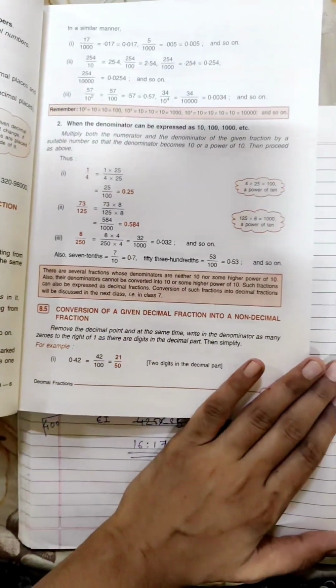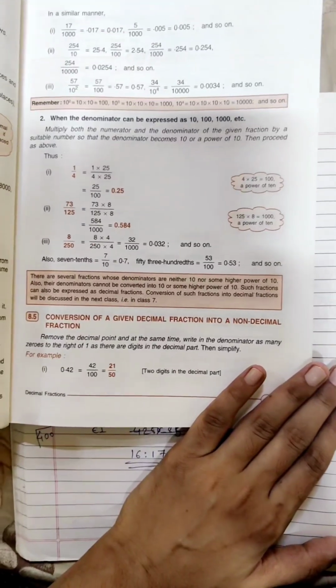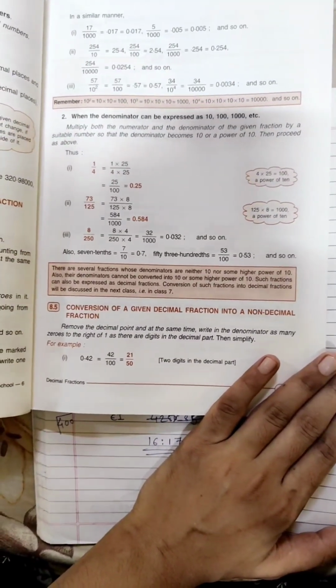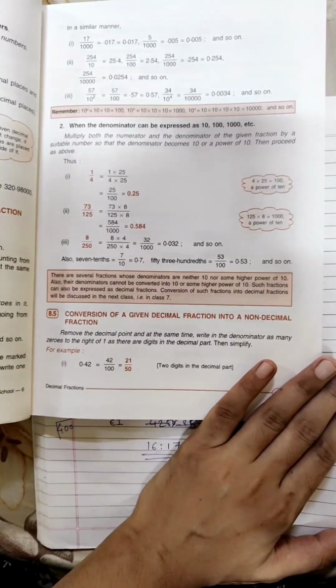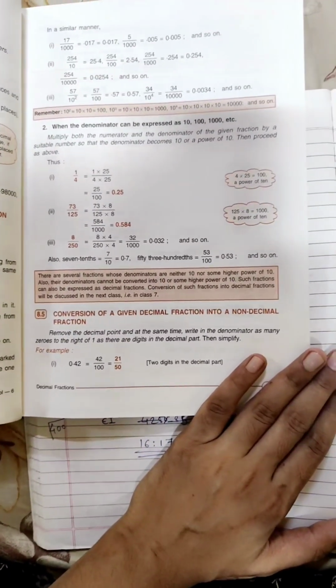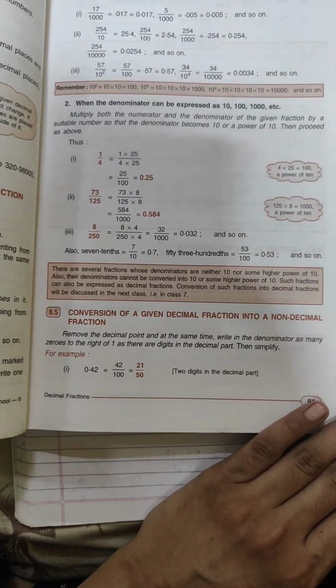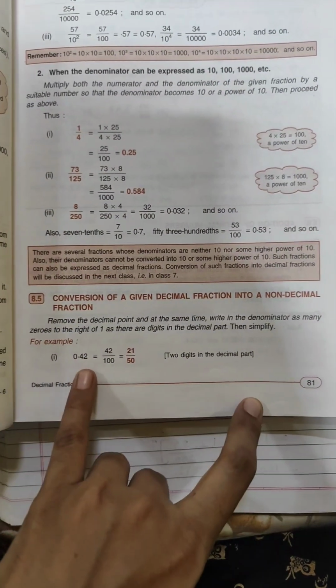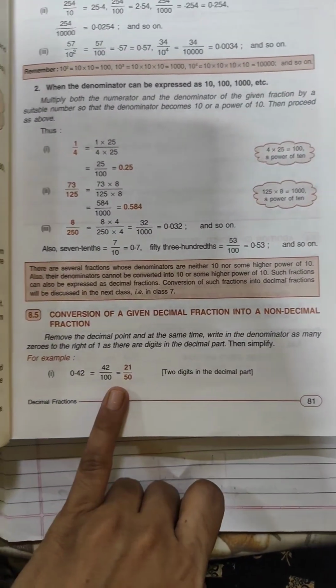Conversion of a given decimal fraction into a non-decimal fraction. Remove the decimal point and at the same time write as many zeros in the denominator. So we have to see how many numbers are after the point, and put that many zeros.